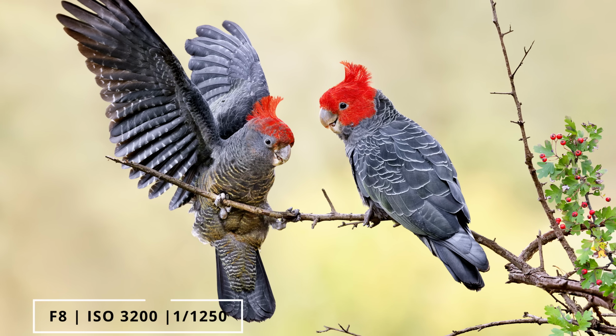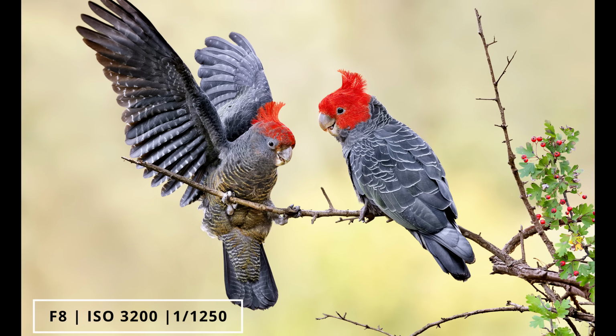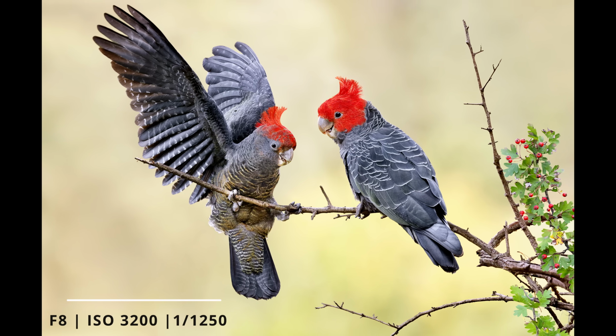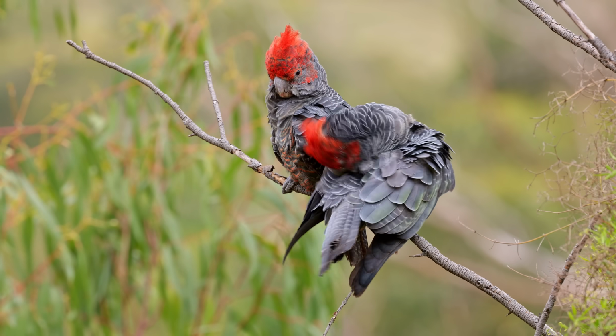The first image is this scene of two male gang cockatoos. I was standing in front of these birds for probably 15 or 20 minutes. They were just on that branch preening.